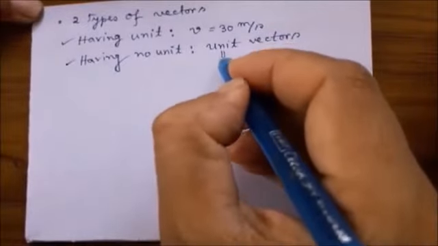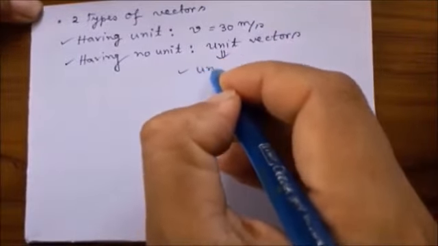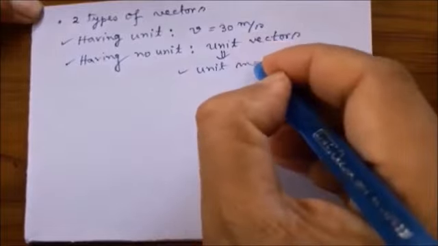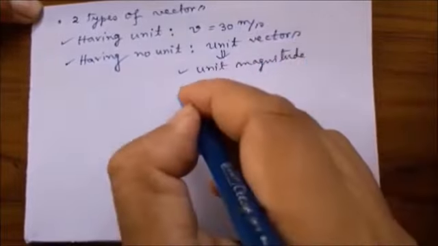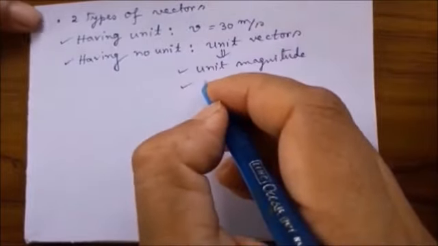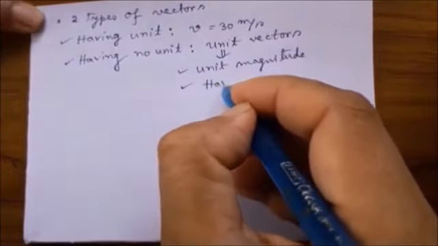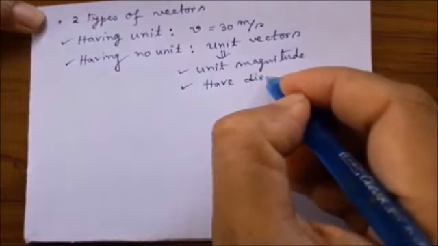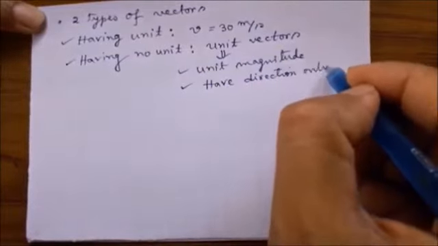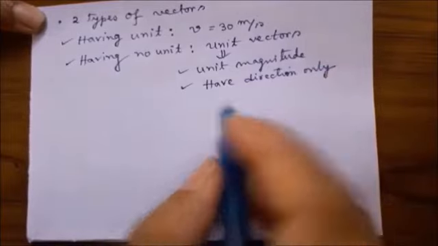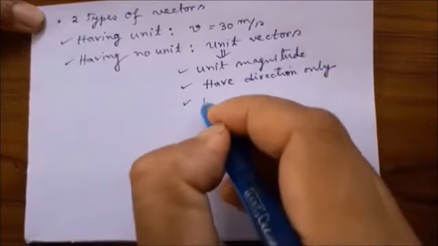Because the unit vectors have unit magnitude, they have direction only, they possess direction only, and they have no unit.